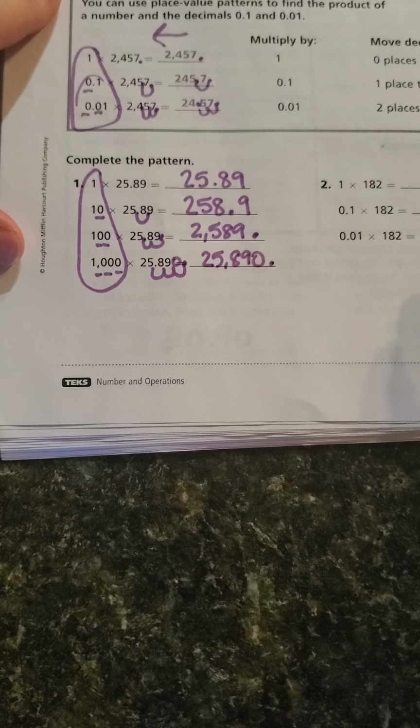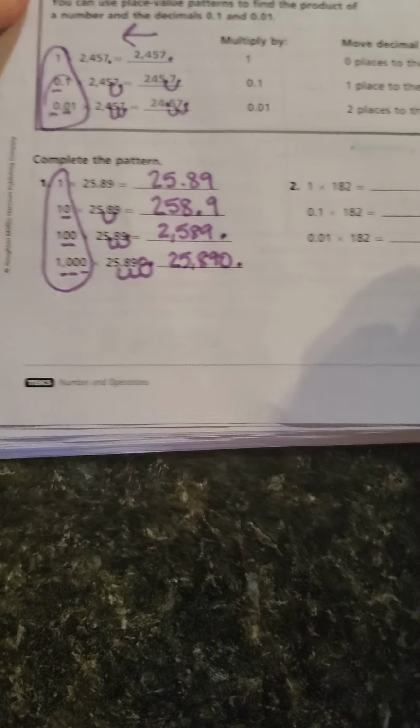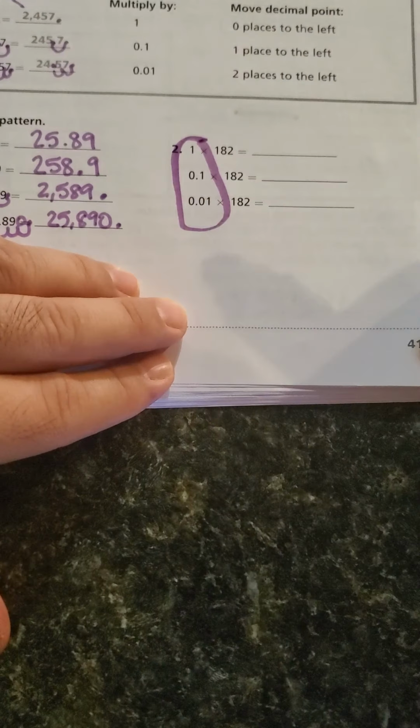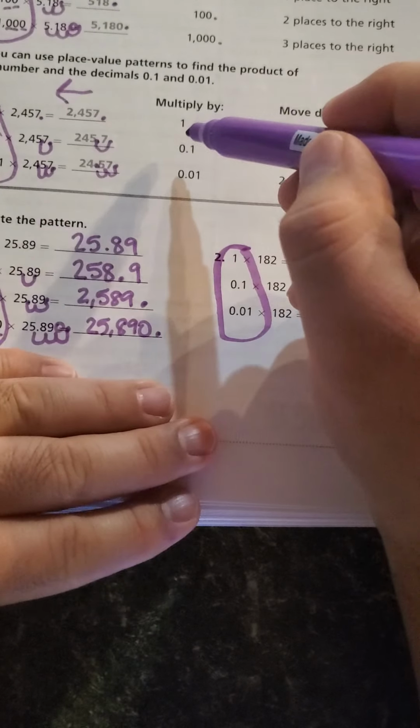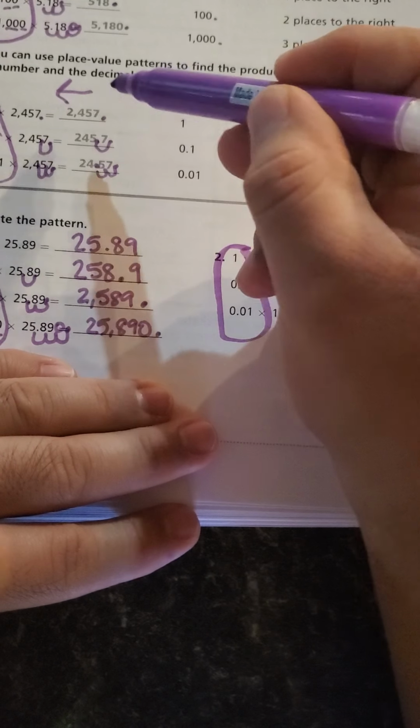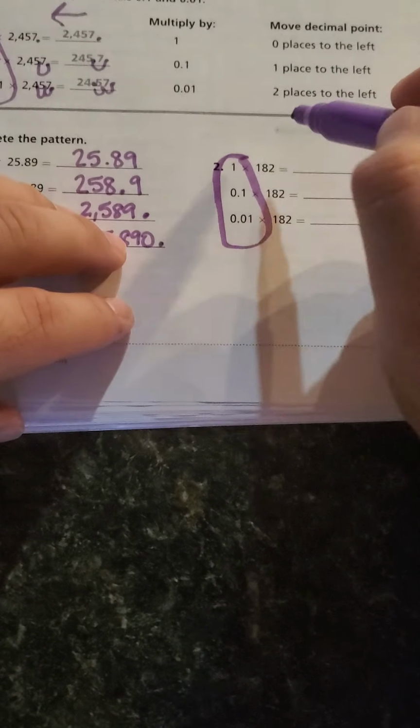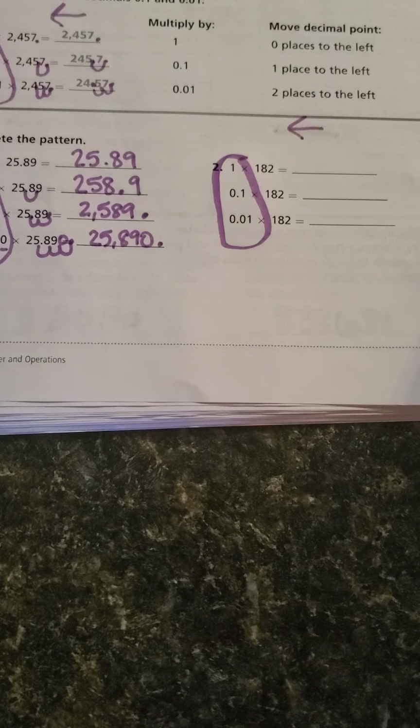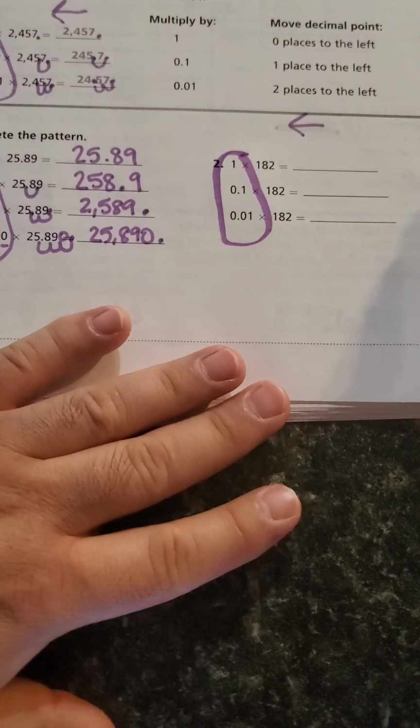25,890. And you can go ahead and put that decimal there if you need to. Number 2. So here's what you're multiplying by. Same as right here. So this time we're multiplying by decimals, so your decimal is going to move to the left. So all these are going to move to the left. If it helps you to write a little arrow there so that you know, perfect.